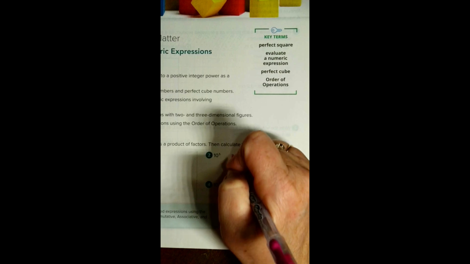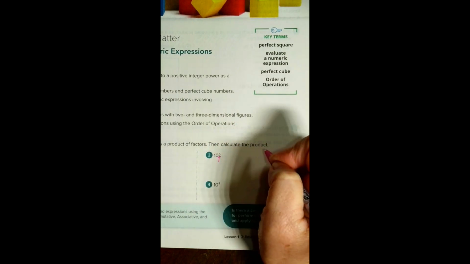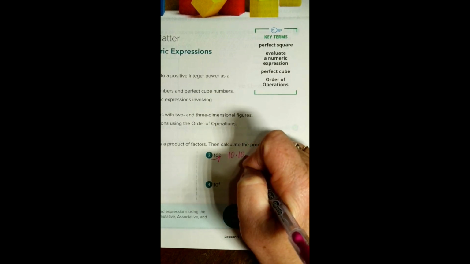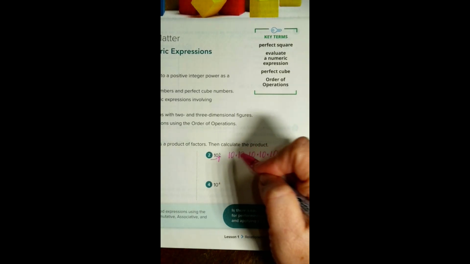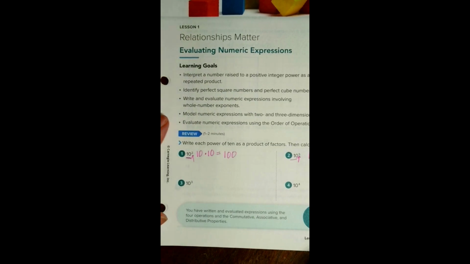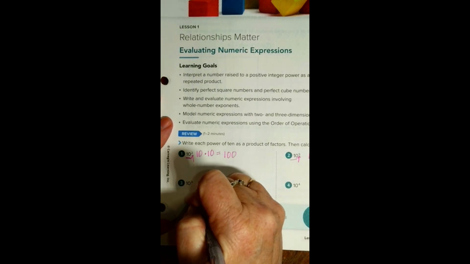Okay, number 2 says 10 to the 5th. So the 5 tells us how many times we're writing the 10. So we're writing that 10 5 times, and we're multiplying it each time. So 10 times 10 times 10 times 10 times 10. So it's a 1 with 5 zeros. So we have 100,000.